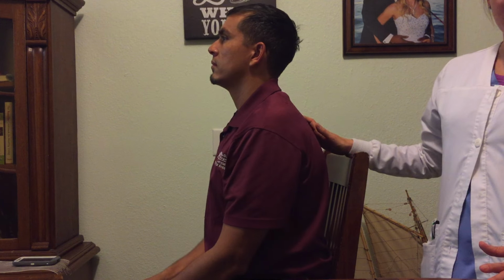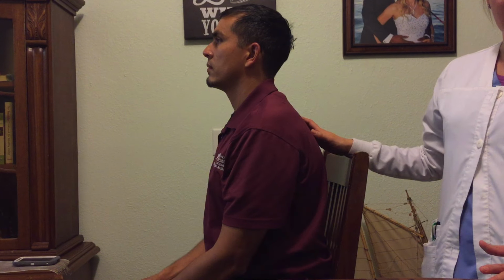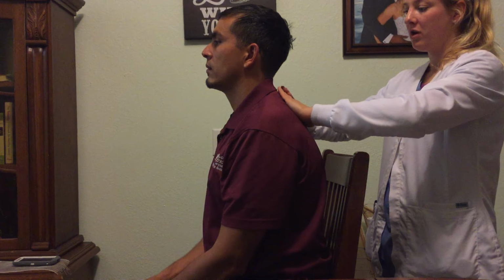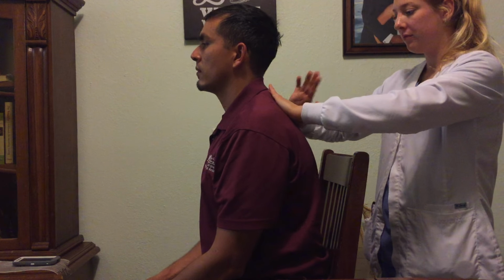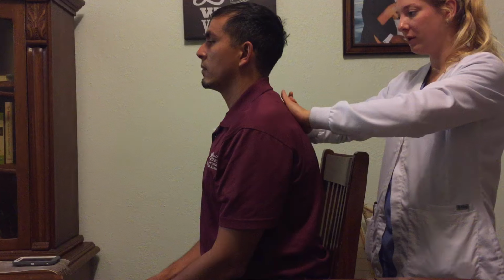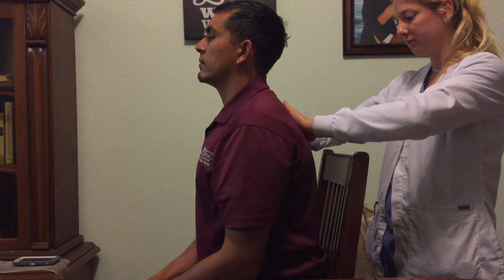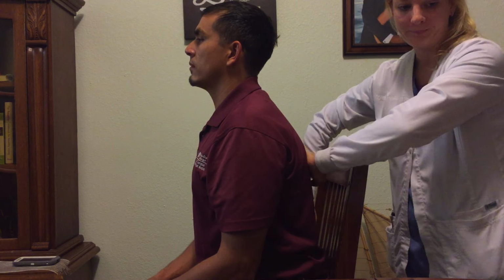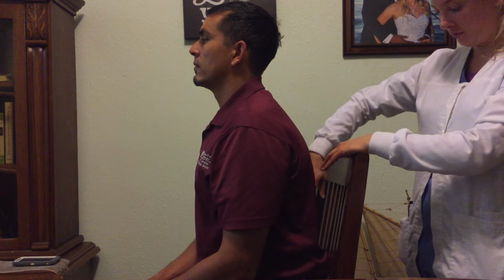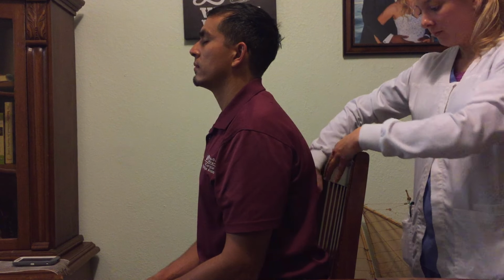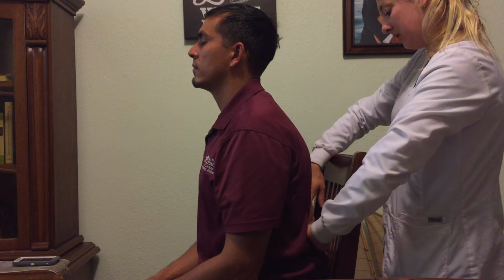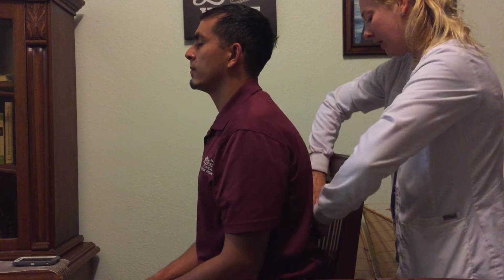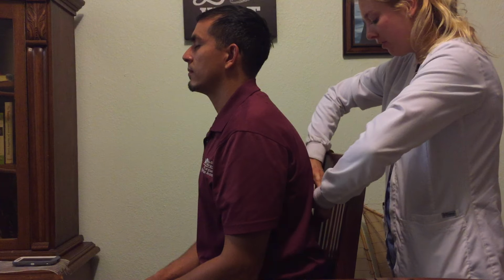Now, using percussion, I'm going to assess for diaphragmatic excursion. I'm going to percuss down the scapular line and ask my patient to inhale deeply and hold the breath. Inhale deeply. Now, at the spot where the resonance changes to dullness, I'm going to put a mark, and then I'm going to ask my patient to inhale and exhale while I percuss my way up.